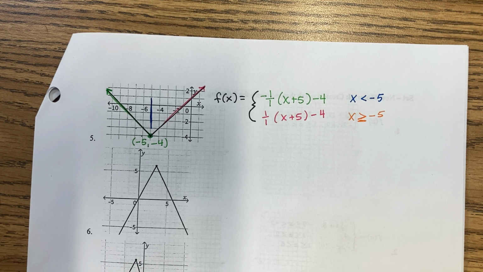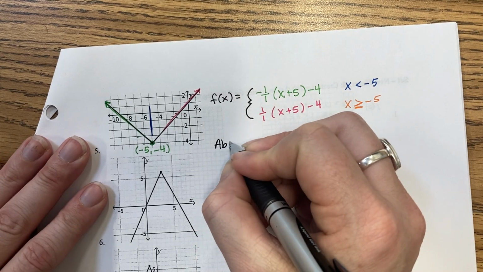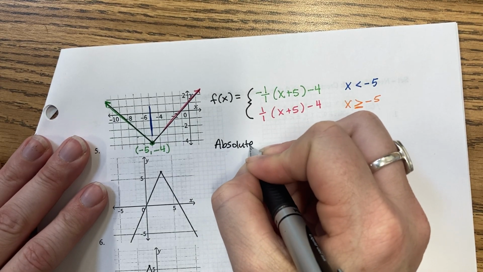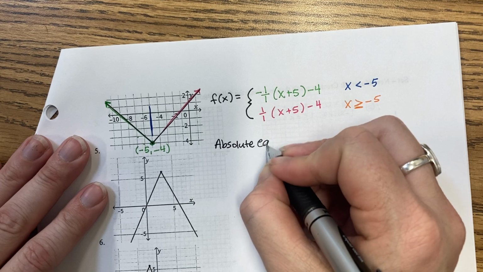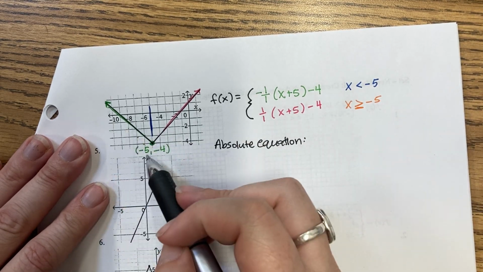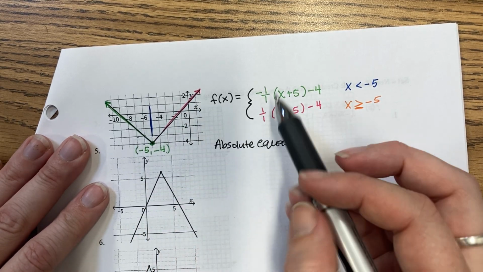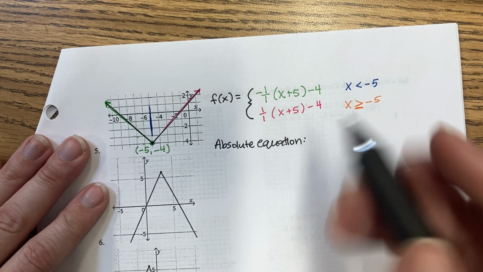Okay, from there, if it does not ask for a piecewise function, if it wants an absolute value, because this makes a perfect V shape, see how these match but the slopes are just one's negative and one's positive?